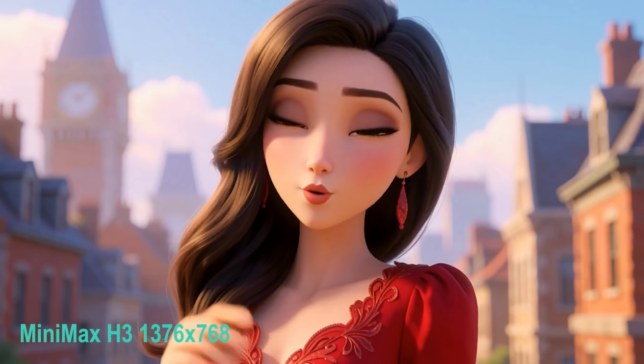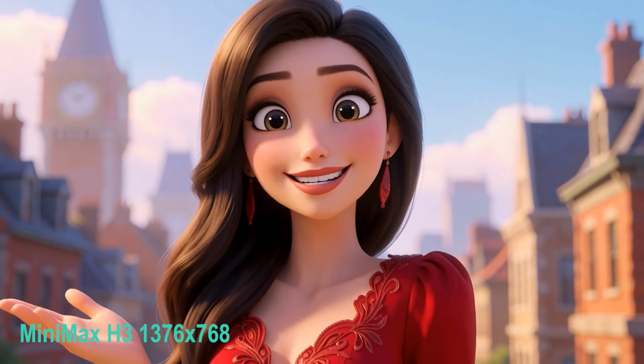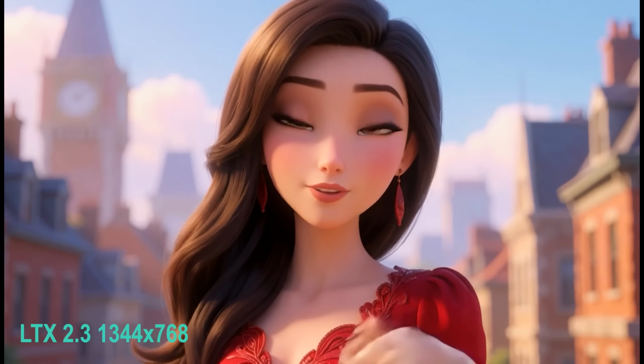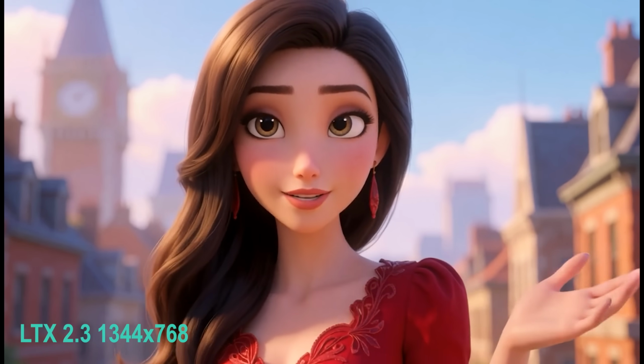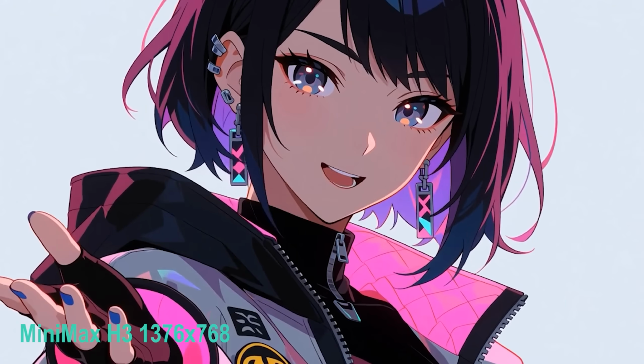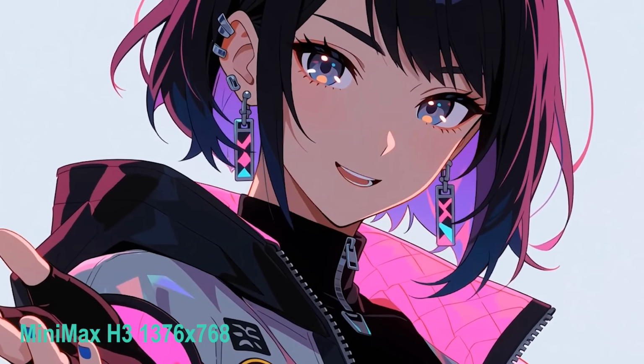Many of you have asked for 3D or anime style instead of realistic photos for diversity. So here we are. Let's test out the models.